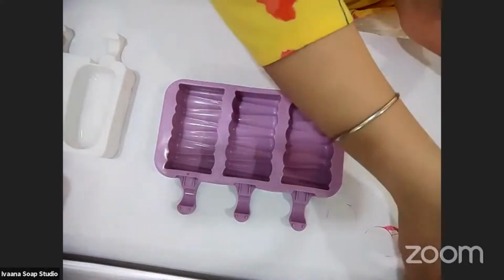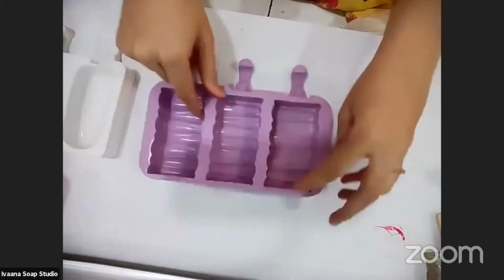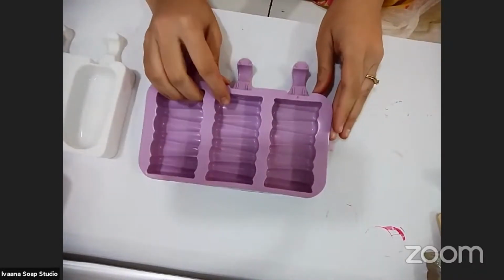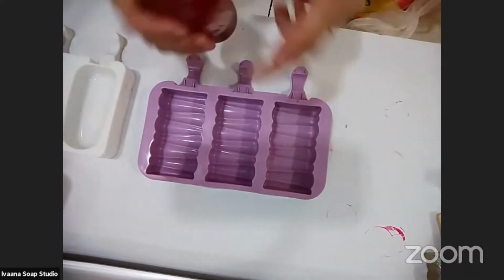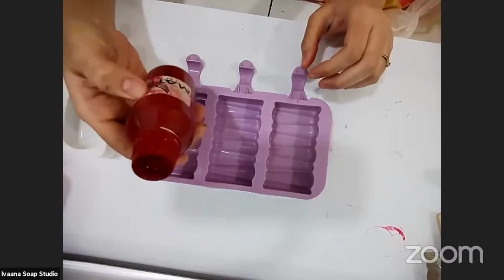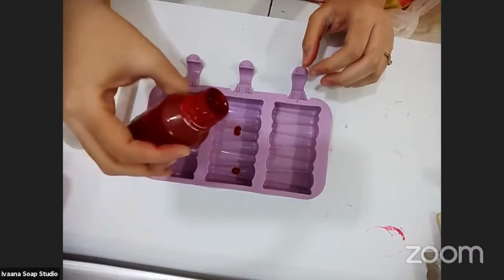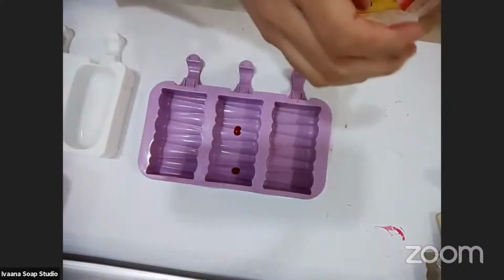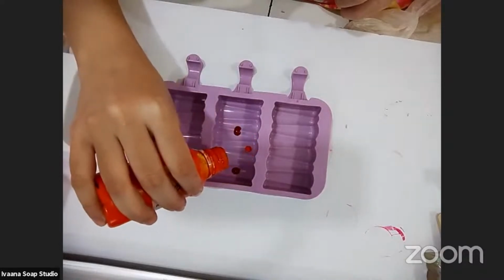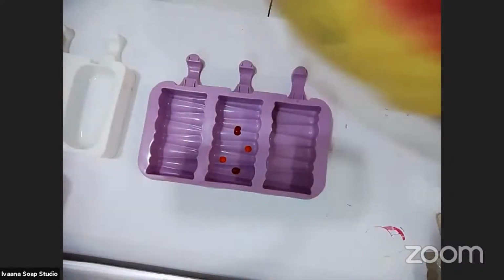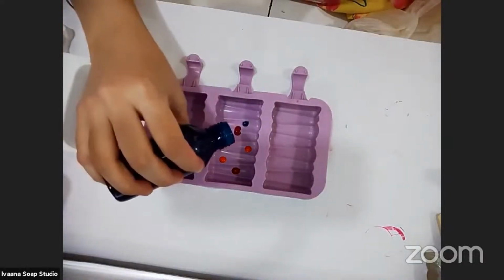For this, I have melted 100 grams of soap base. This mold will hold approximately 100 grams. And what I will do is, I will be using 3 to 4 colors. I will just drop 2, 3 colors, a drop each. Not too much. 2 drops or 1 drop of each color is more than enough.